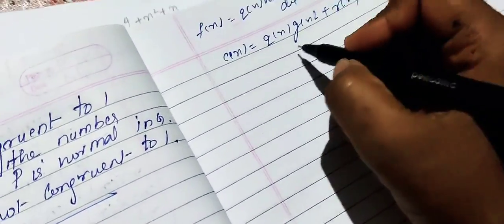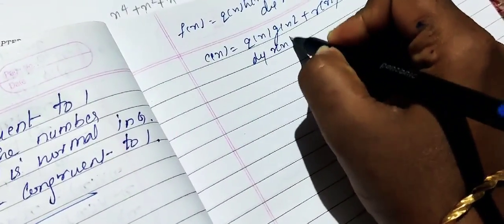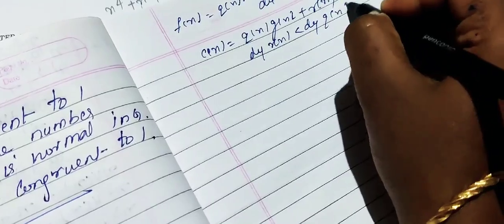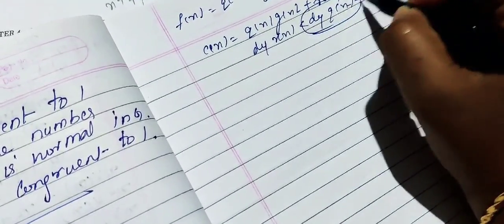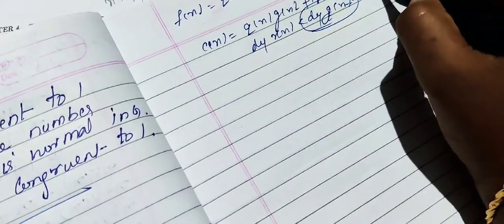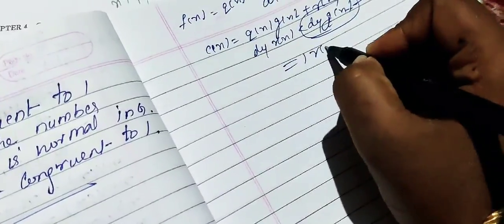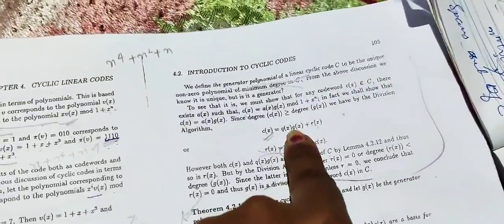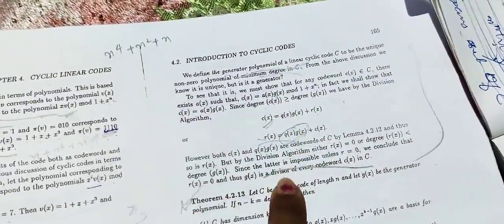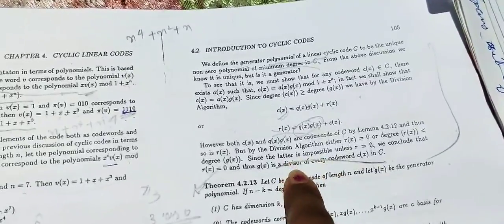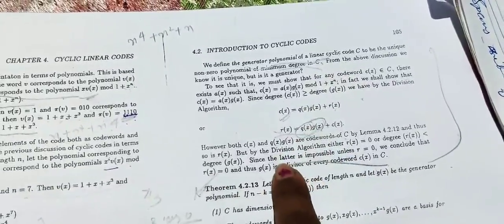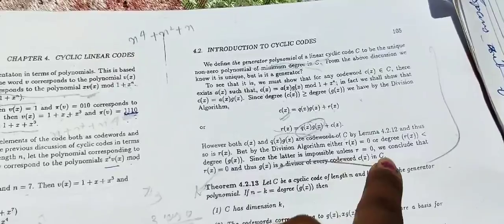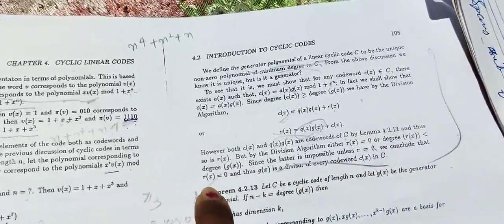Okay, but we say degree of R of x is less than degree of g of x is not possible because this polynomial has minimum degree. So this implies R of x must be equal to 0. So when R of x is equal to 0, C of x is congruent to Q of x, g of x. Okay. So this is the reason. Since the latter is impossible and R equal to 0, we conclude that R of x is equal to 0.